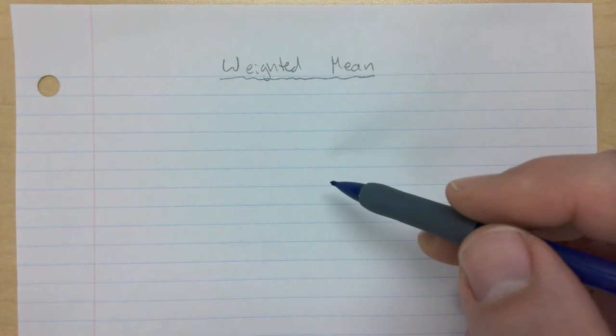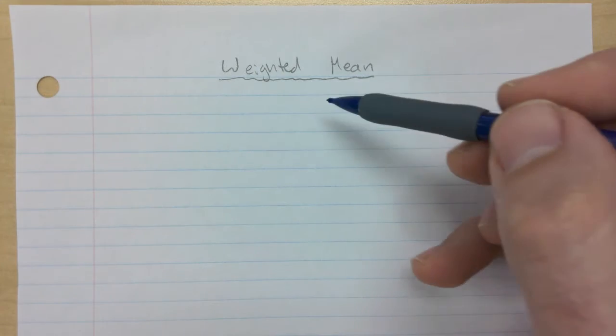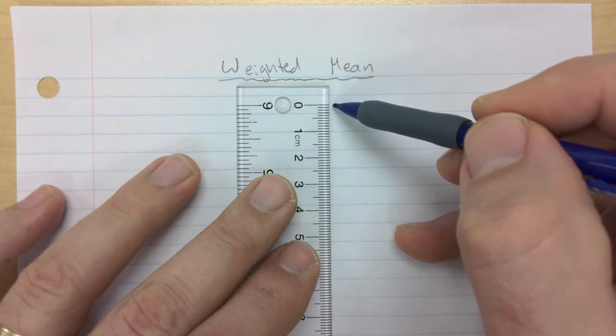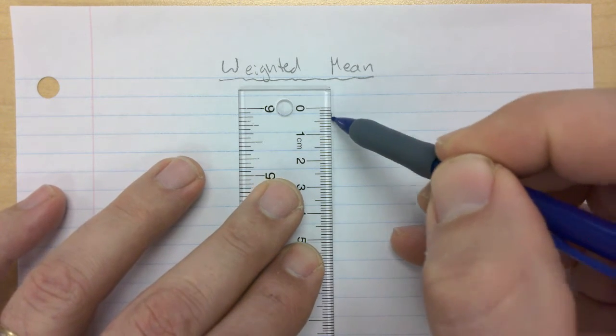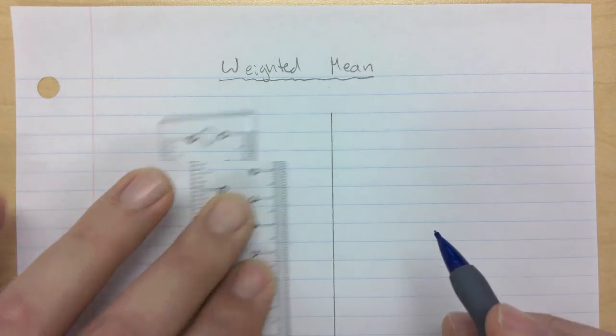So the weighted mean is broken down into two categories, okay? I'm going to grab my ruler and try to split this in half, so just make a line down here like that.